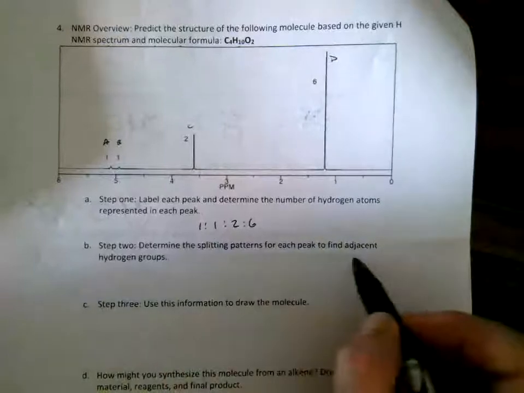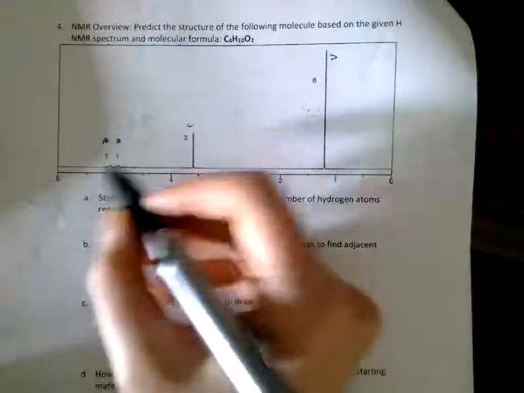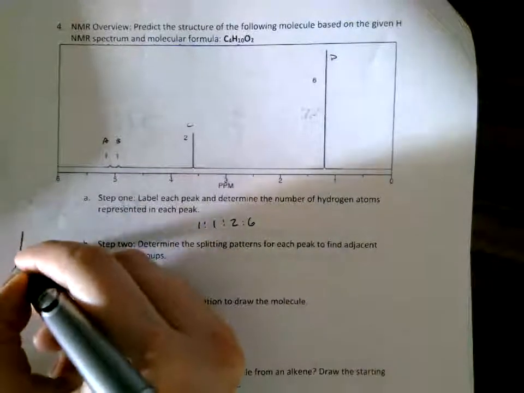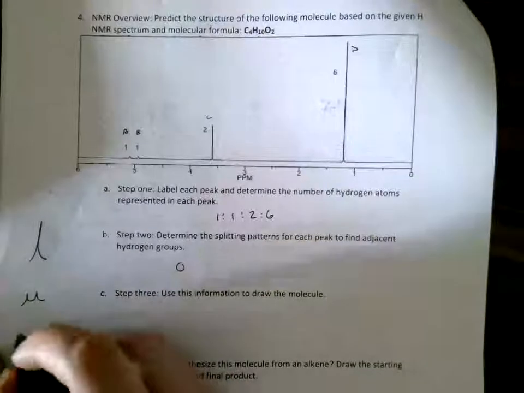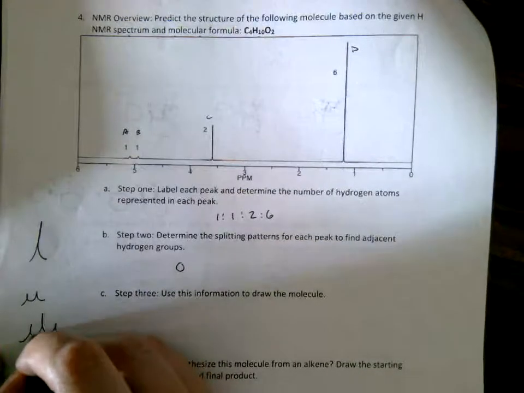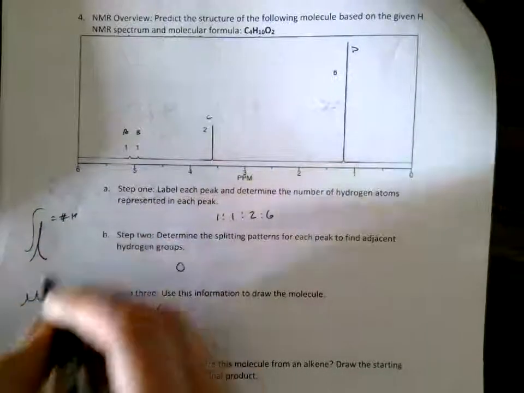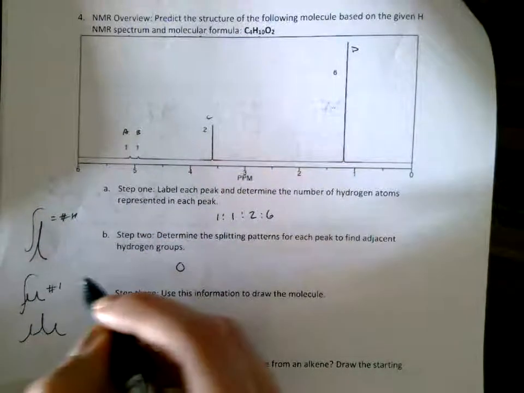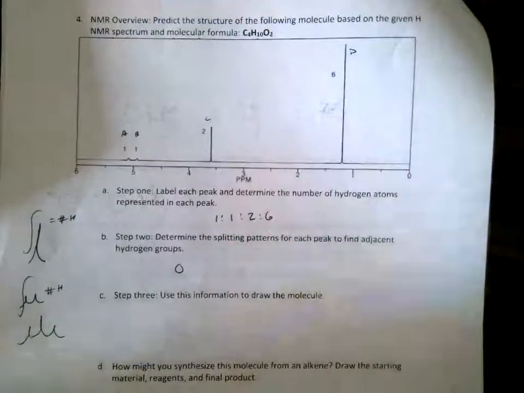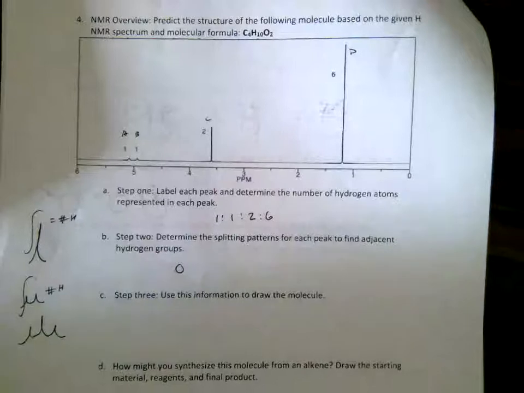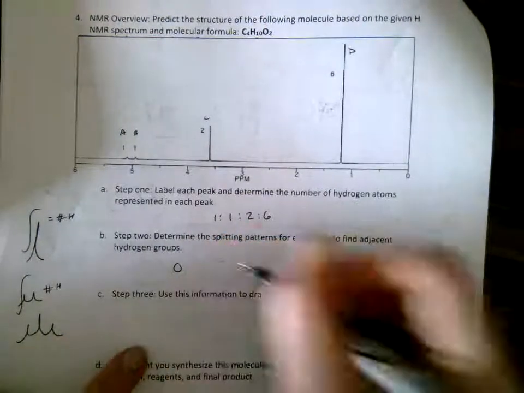Now, the splitting pattern for each peak is weird because actually it's 0. And when we talk about splitting patterns, each of these are a singlet. Singlets look like this. A doublet would look like this. A triplet has a tall peak in the middle. But the whole thing would integrate to the ratio of the number of hydrogens, right? So it would be as if this peak had 2 little points in it, not just one single point. But none of these have any splitting in them, which means there's 0 splitting.